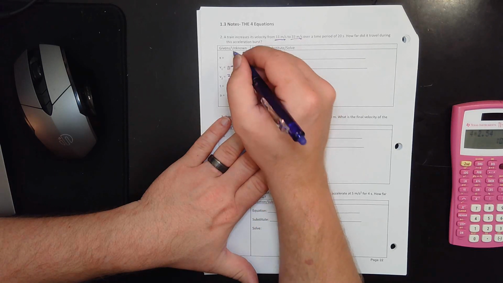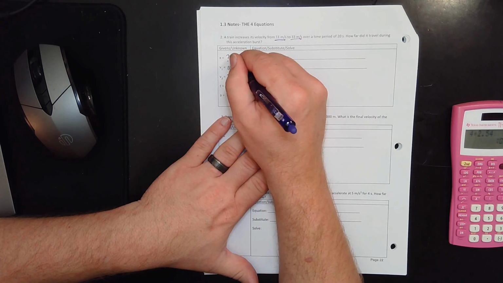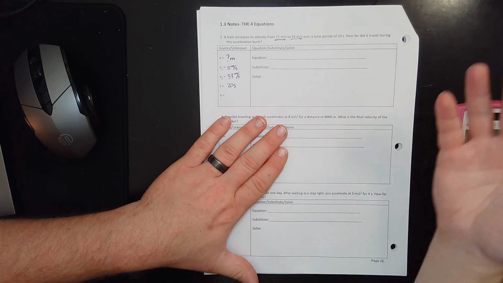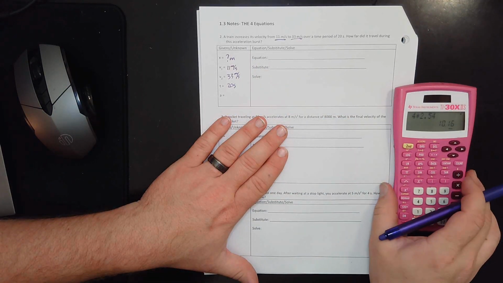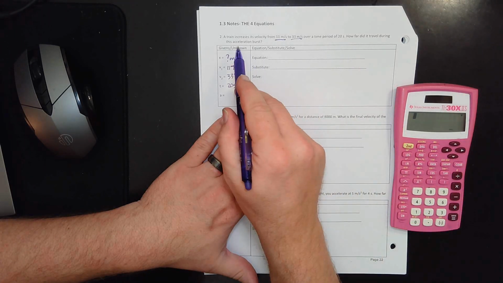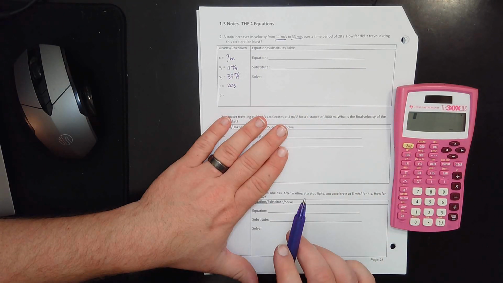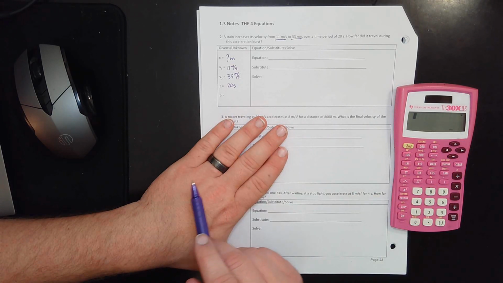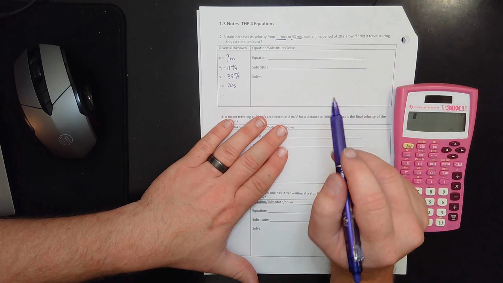We want to know how far did it travel during this acceleration burst.